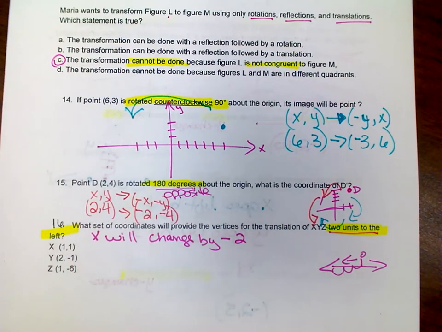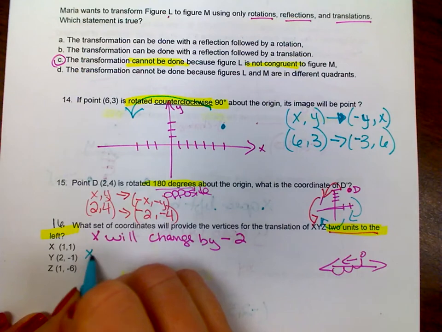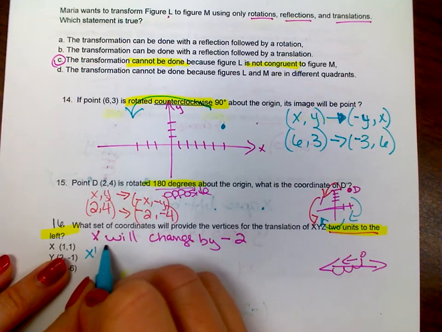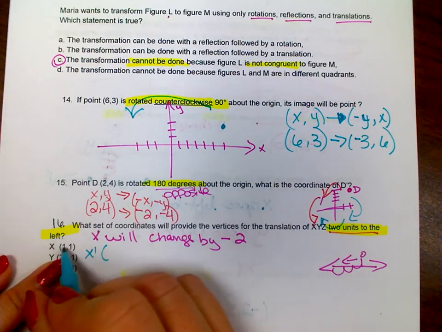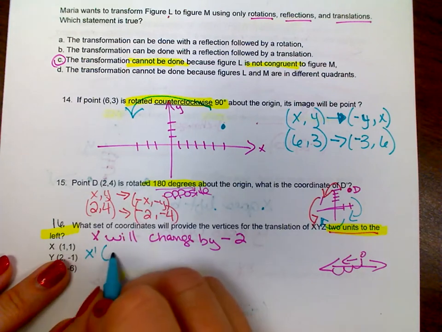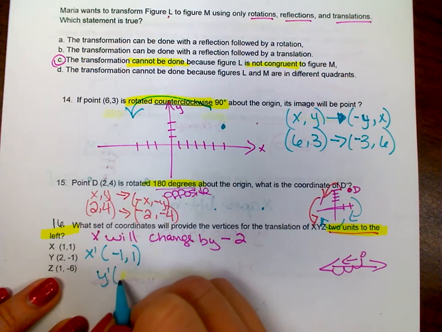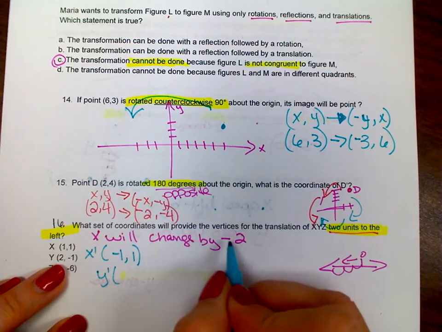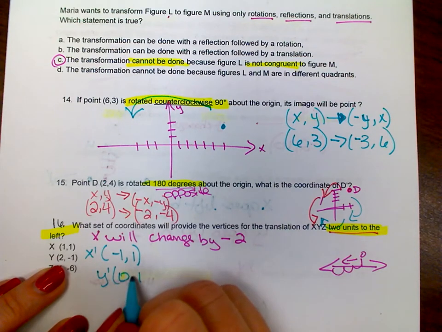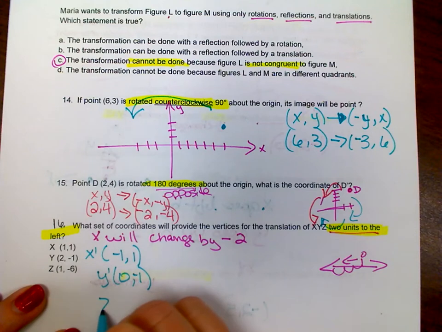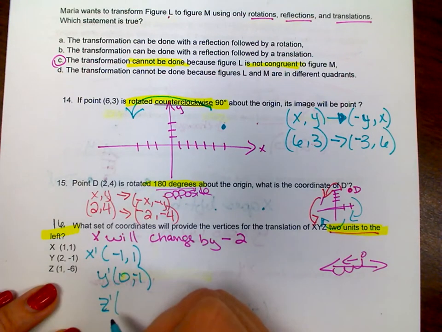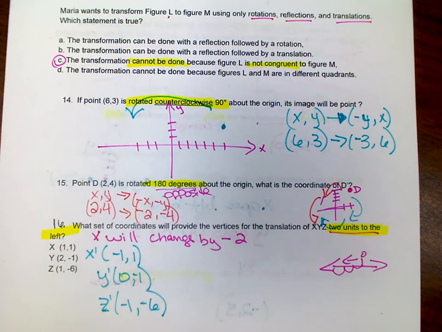If we have a 1, 1, x prime will be, and if I subtract 2 from 1, you get negative 1, 1. Y prime, you have 2, you subtract 2 would be 0, negative 1. And z prime, if you have 1 and you subtract 2, you're going to get a negative 1, negative 6. Okay?